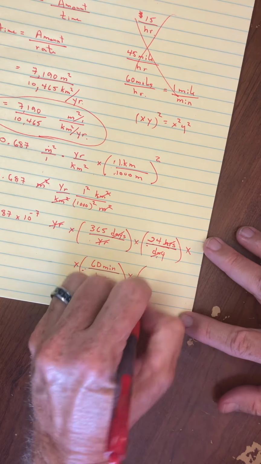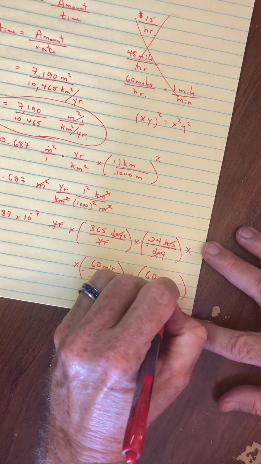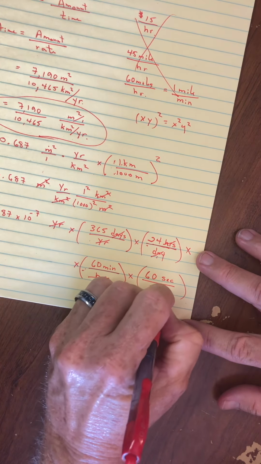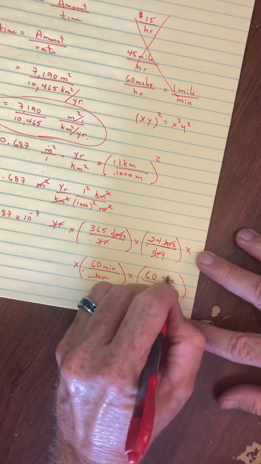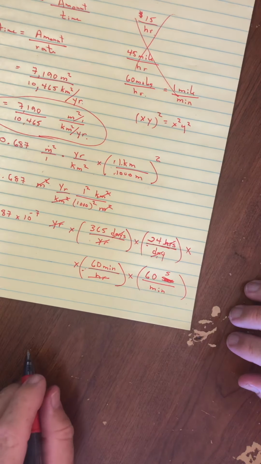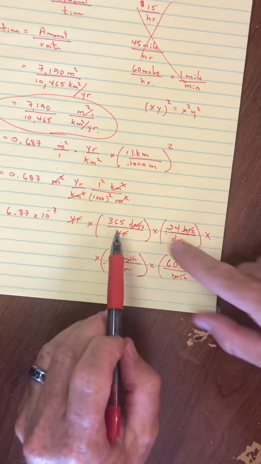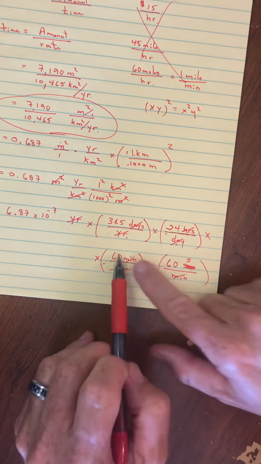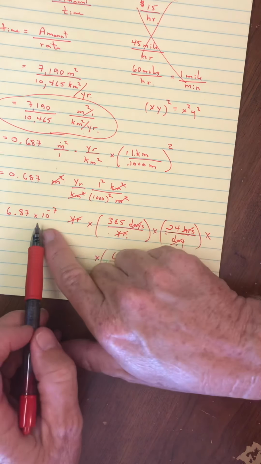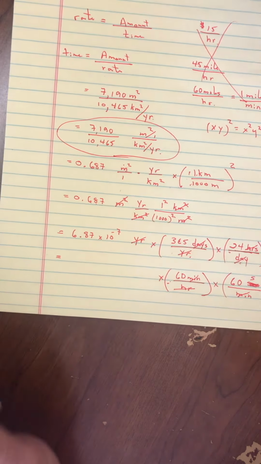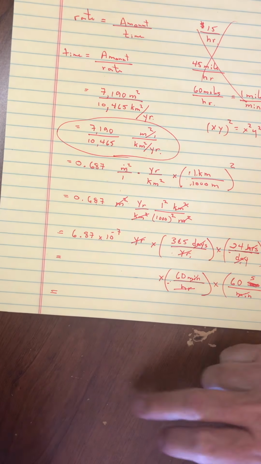And then one more time, 60 seconds in 1 minute. And maybe I better use the common notation, S for seconds. And then, of course, minutes would cancel off. So I'll say it again. Notice every time I'm multiplying by something, I'm actually multiplying by 1. So I'm not going to change my answer. What I do change is the units that represent my answer.